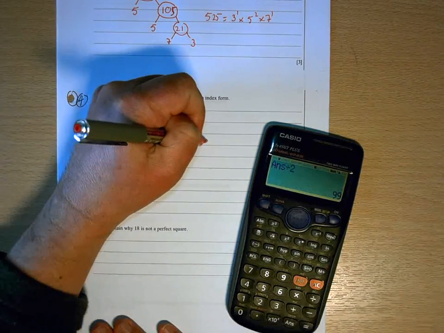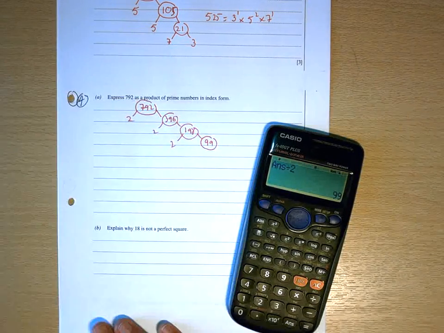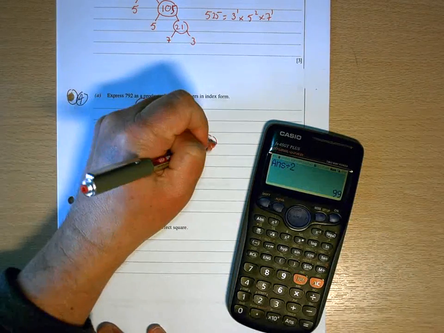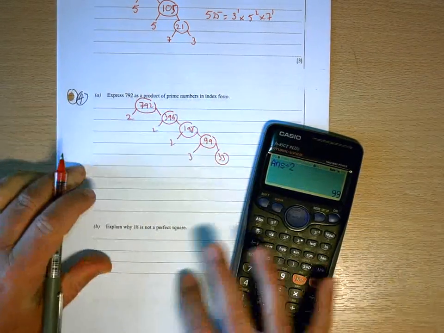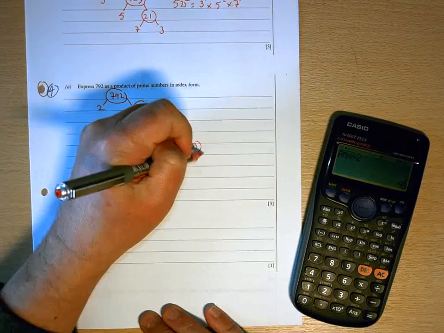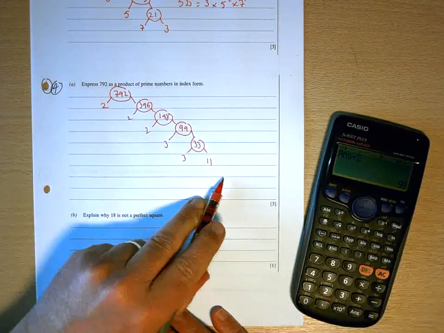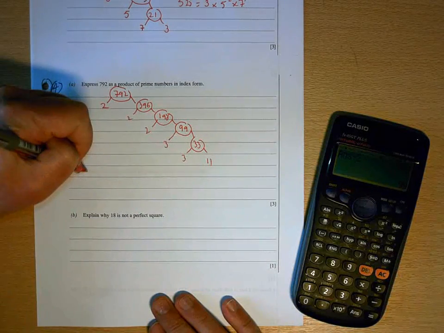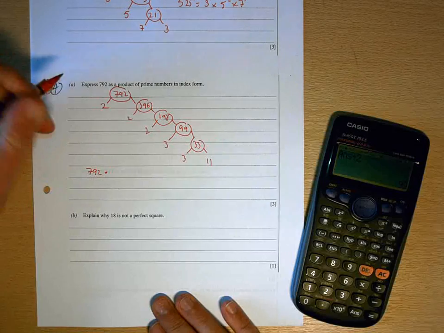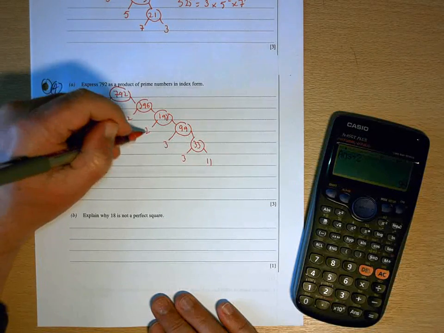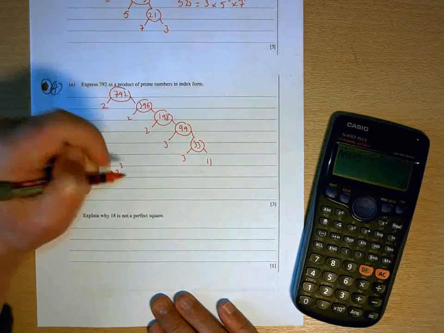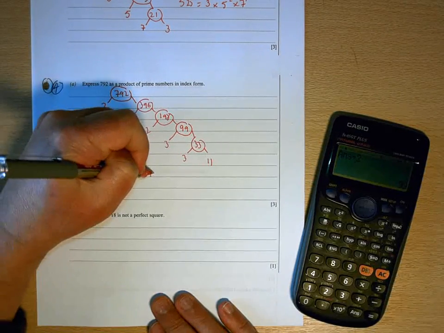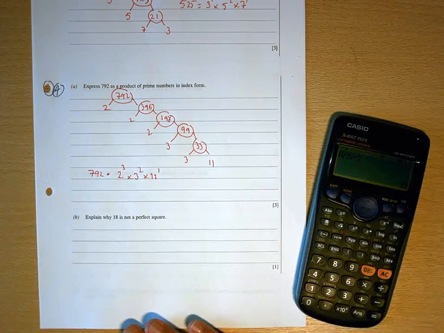which is 99, which isn't even, but 3 is going to go into that 33 times. 3 is going to go into that 11 times. Stop there, they're all prime numbers. So therefore 792 is going to be 2 times 2 times 2, which is 2 to the power of 3, times 3 times 3, 3 squared, times 11, and that only appears once, so to the power of 1.